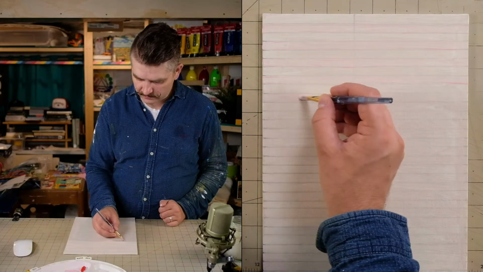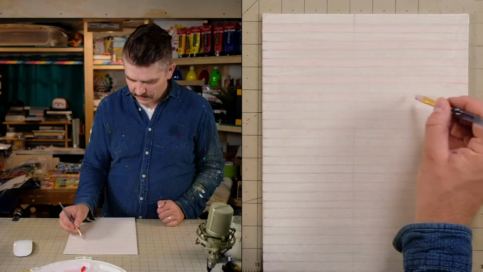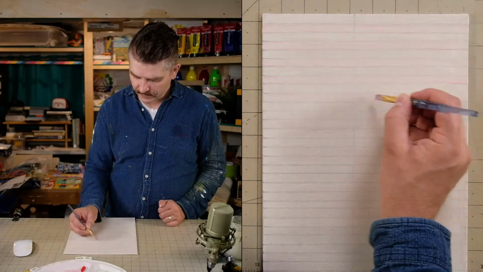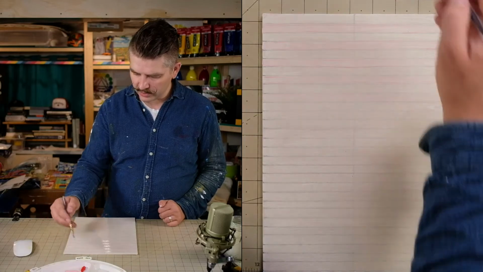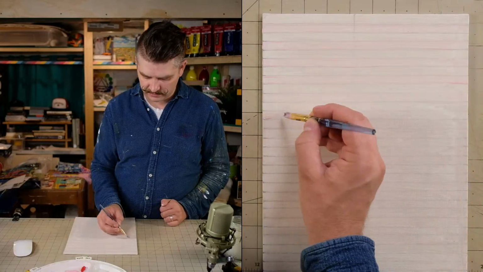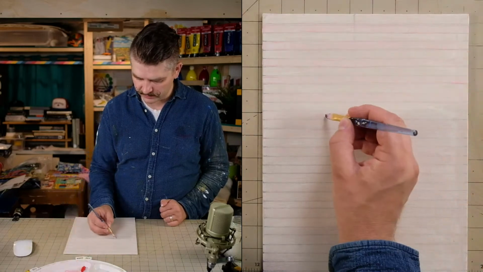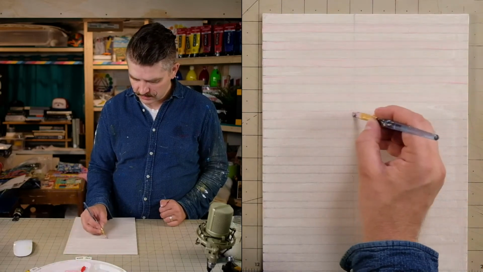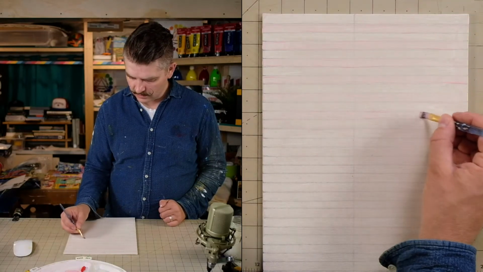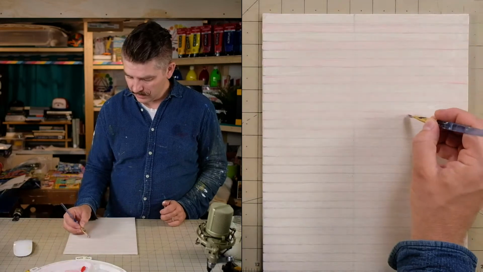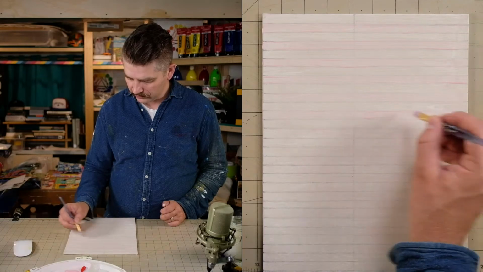So part of this idea of layering paint is building up a depth of color that you just can't get from putting one big, heavy, solid layer of paint in that particular location. Okay, so this is going to take me a little bit of time. She also took her time doing this.